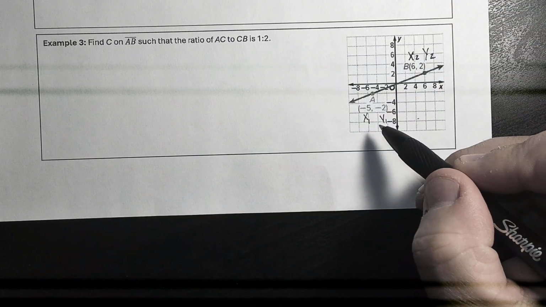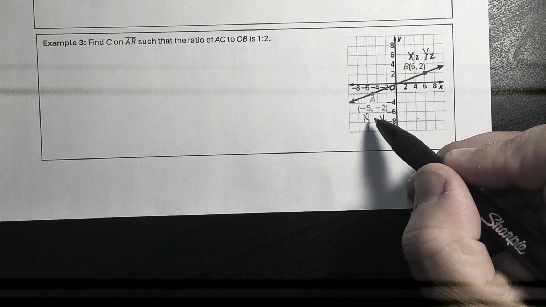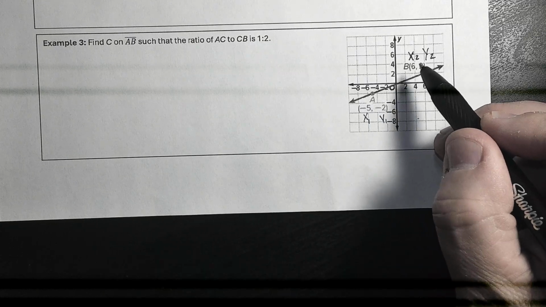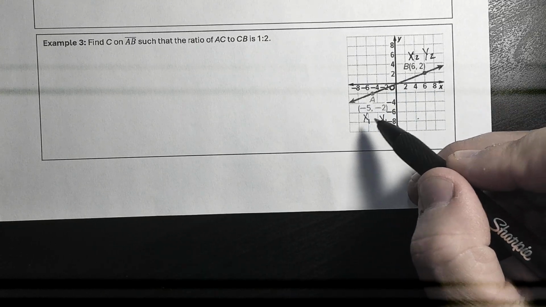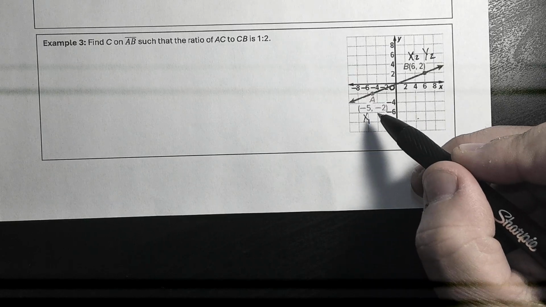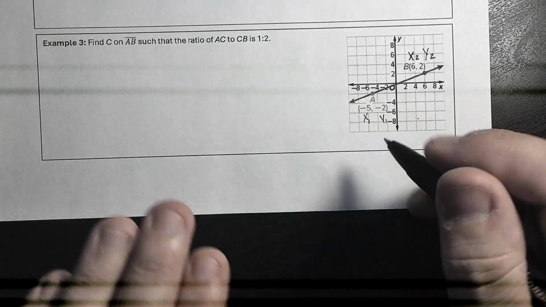And in reality, it doesn't matter, as long as it's one's here, two's here, or one's here, two's here, as long as you keep them together, it's okay. But I personally like to go left to right, and here's my ones, here's my twos, my N and my M are just what they are.